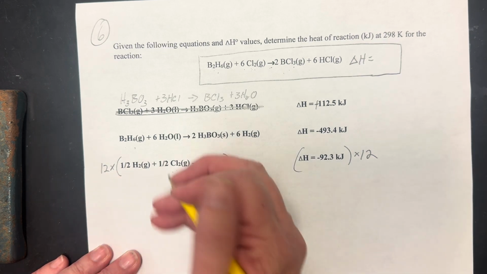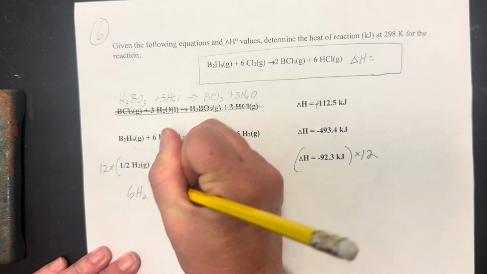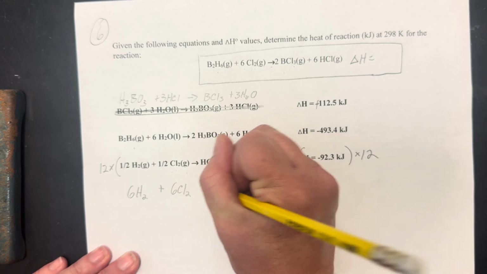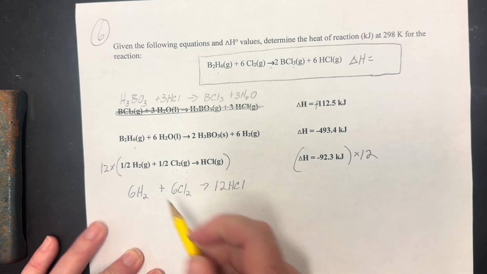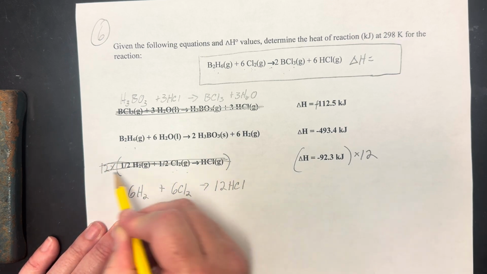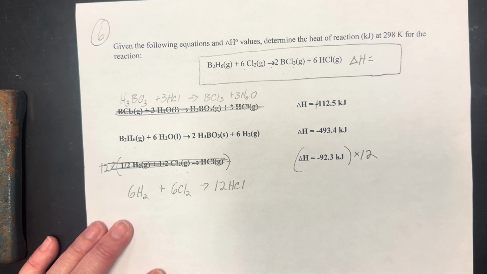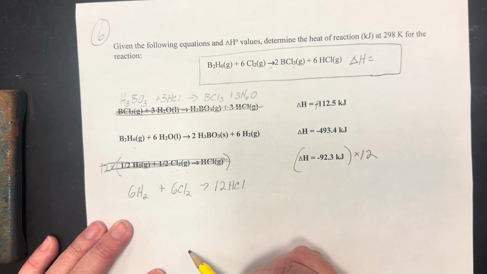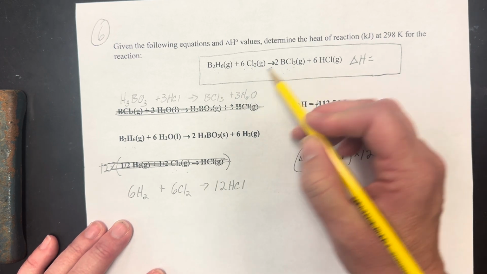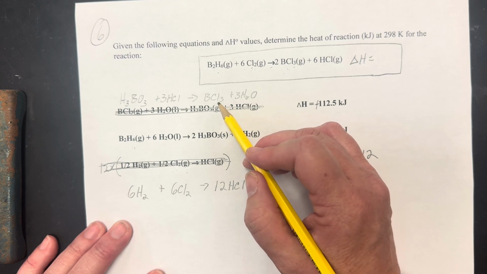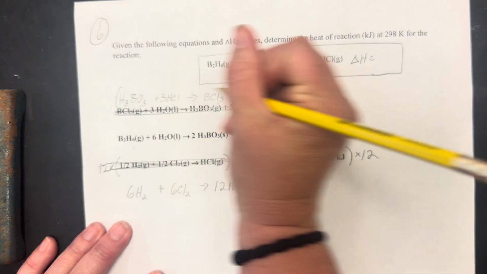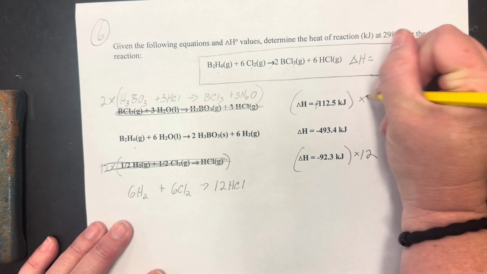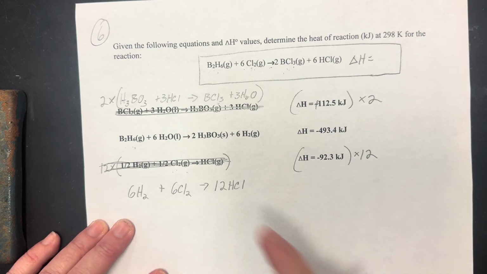So 12 times 0.5, that's 6H2 plus 6Cl2 gives me 12 HCl for now. Don't forget to cross this off so you're not looking at it anymore. So far my B2H6 looks good and my Cl2 looks good. Now I need to look at my BCl3. I only have 1 down below, but I need 2, so I'm going to multiply this by 2. Remember, you've already changed the sign on this, and now you also have to multiply that by 2.